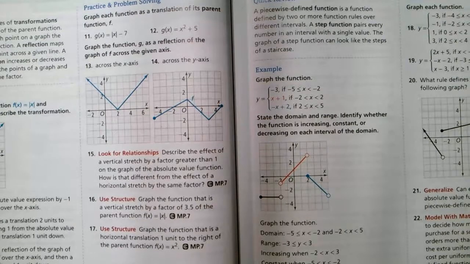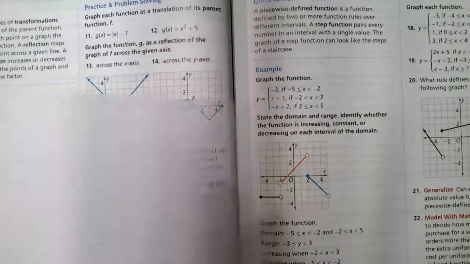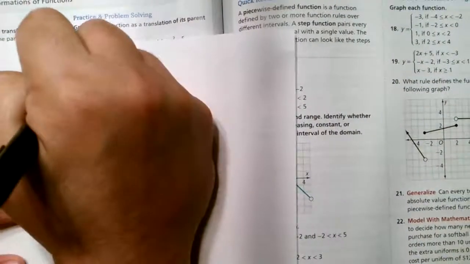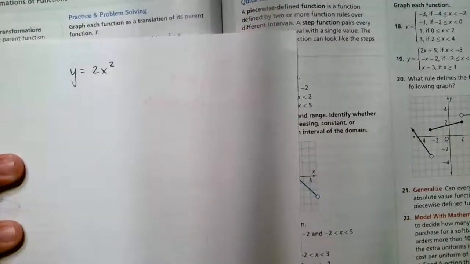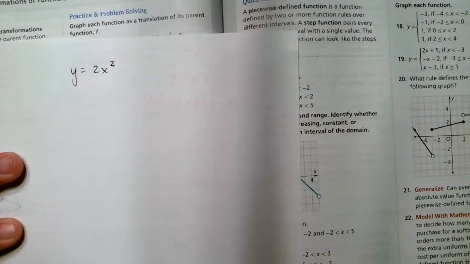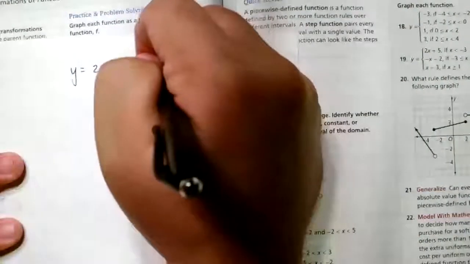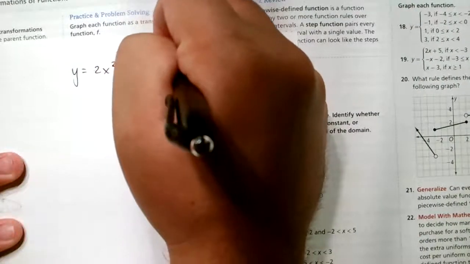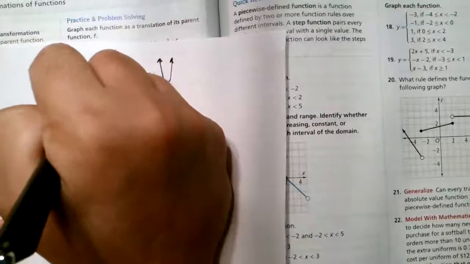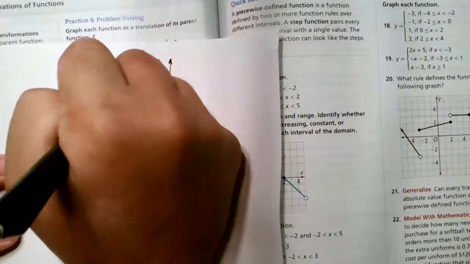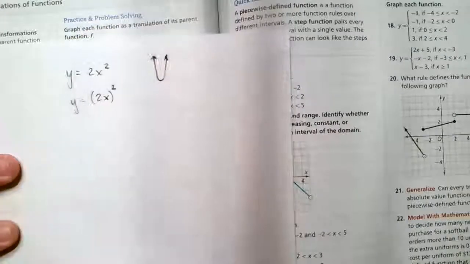How is it different from the effect of a horizontal stretch by the same factor? It's basically the opposite. So if you are stretching or compressing horizontally, you're going to be doing the opposite effect. So if I have a function like this, y equals 2x squared, right?